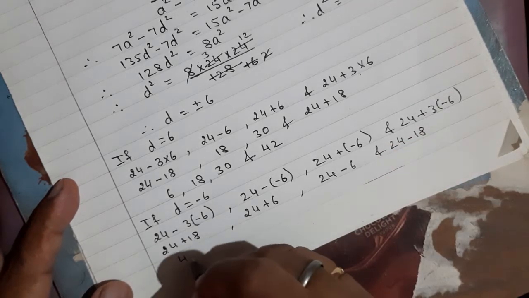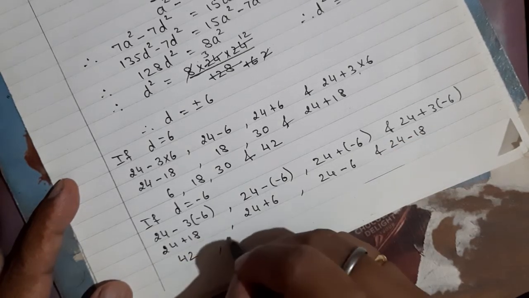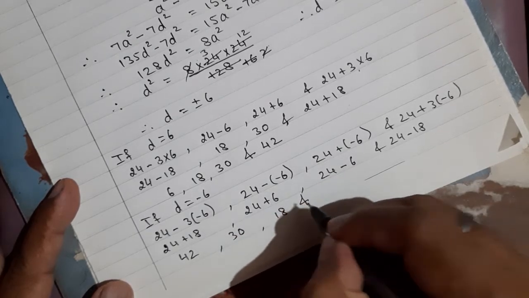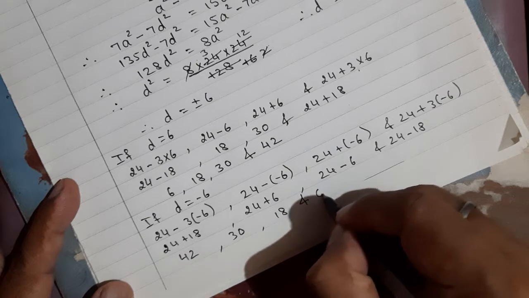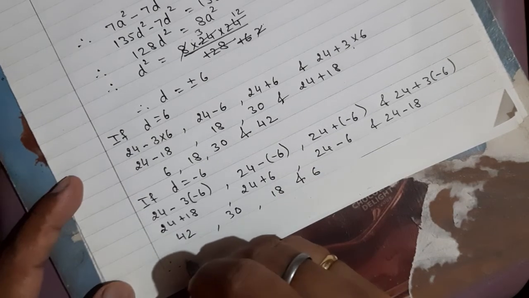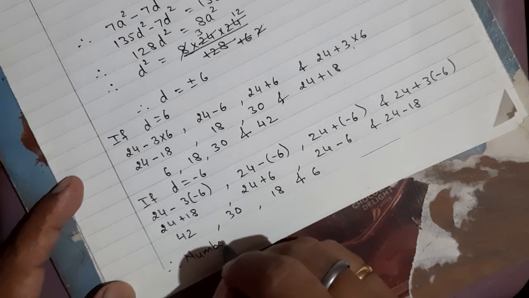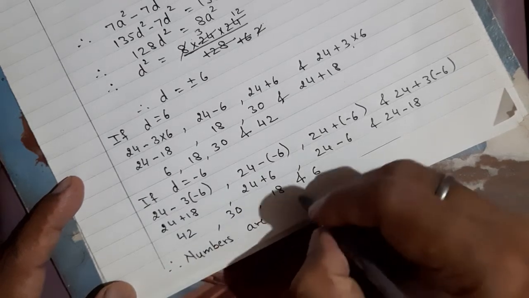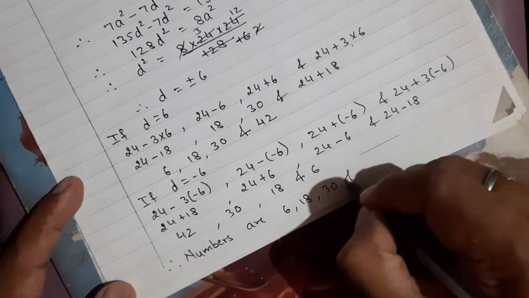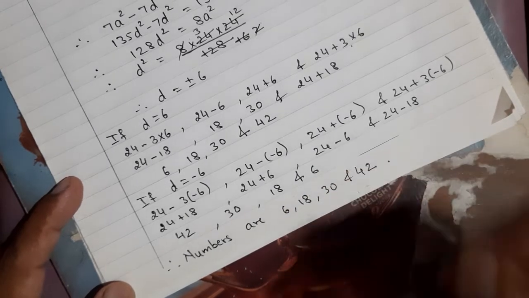So we have 42, 30, 18 and 6. Therefore the numbers are 6, 18, 30 and 42.